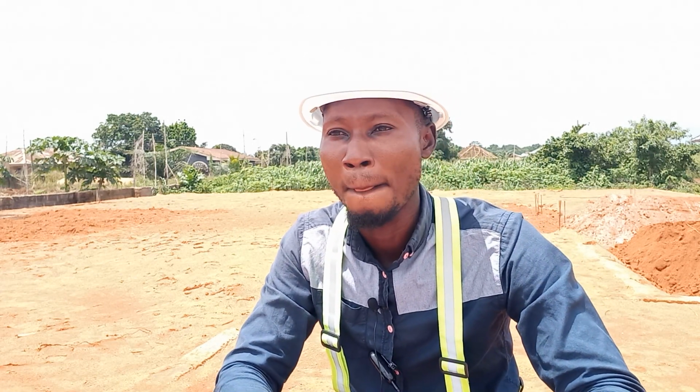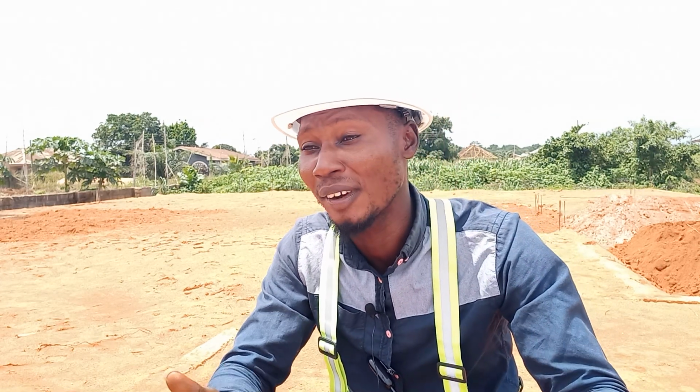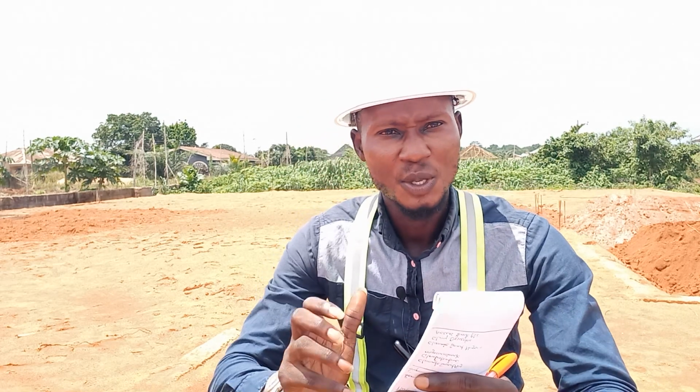For example, if it rains, the tipper driver may tell you, "Oga, we cannot bring sand. The floor is slippery, this and that," and you get so many excuses, and there are factors that you cannot control. So the raining season is one season that can cause a delay on your sand filling project.